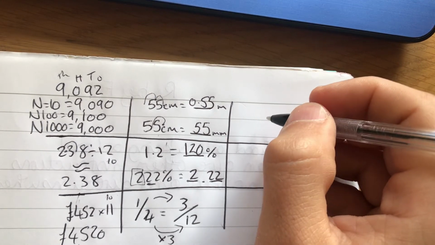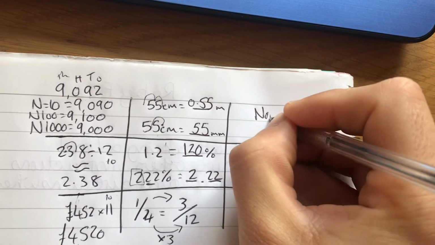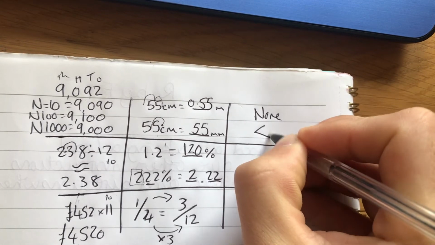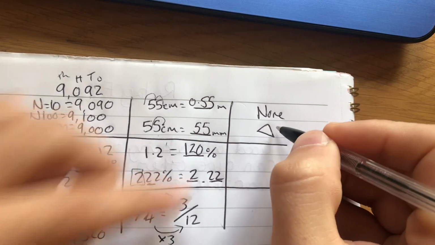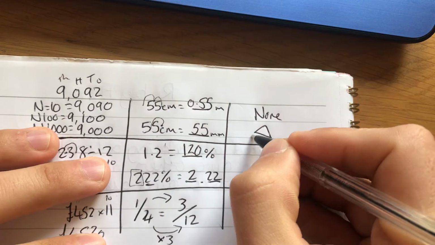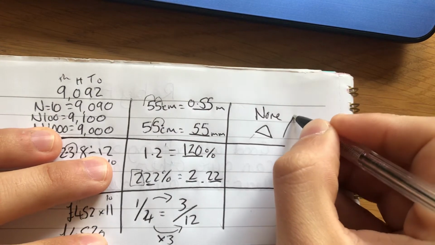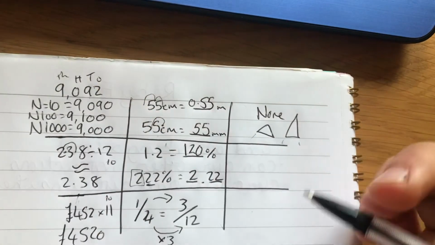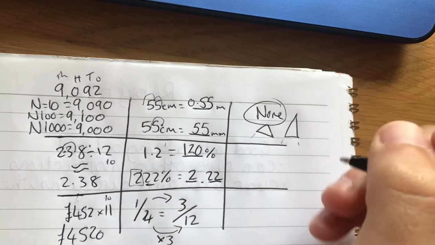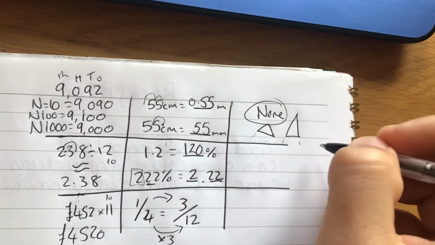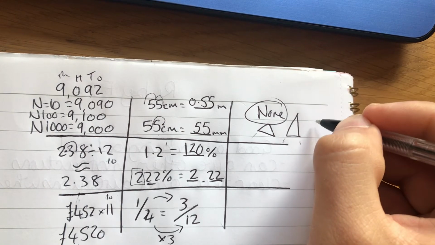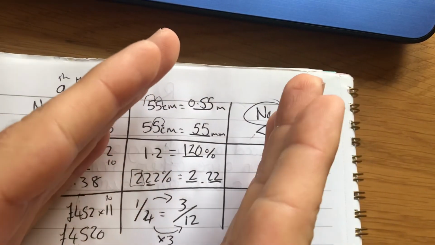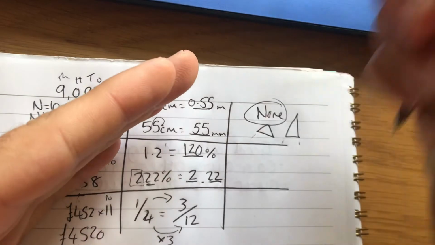How many parallel lines can triangles have? Well, none. Because no matter how you draw, even if you extended them, they're always going to meet, aren't they? Because all of them meet at points. So, none. You could try and draw as many triangles as you want, but remember, parallel means they never meet. Even if you carried on drawing them.